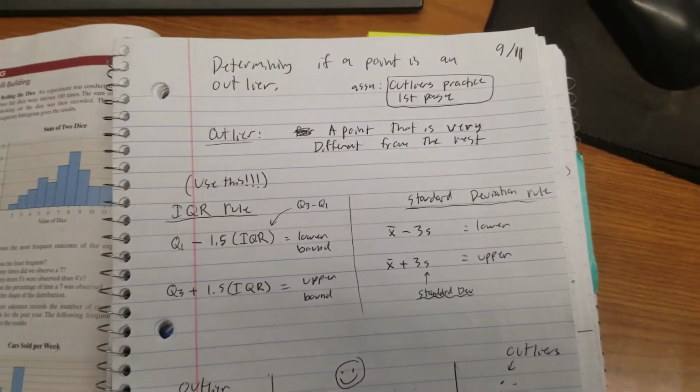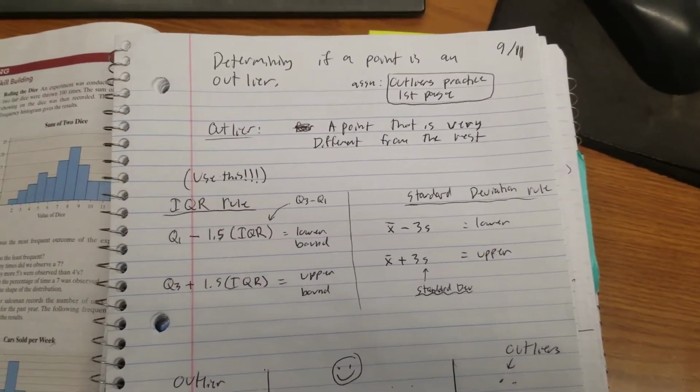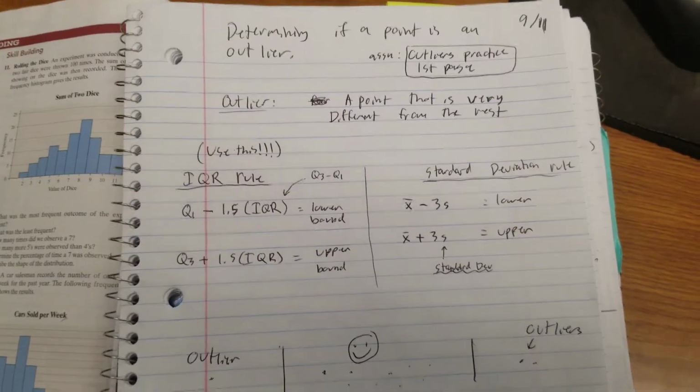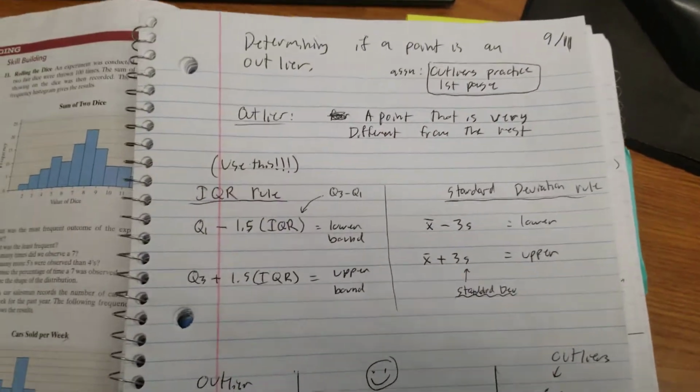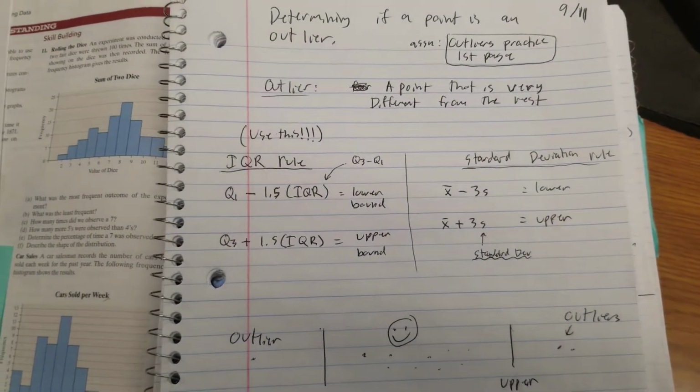Hey everybody, I'm trying a side view this time, see if it works. This is for 9/11 and we're determining if a point is an outlier. The assignment is outliers practice. It's the first page. I actually just want you to tear out the second page and recycle it.